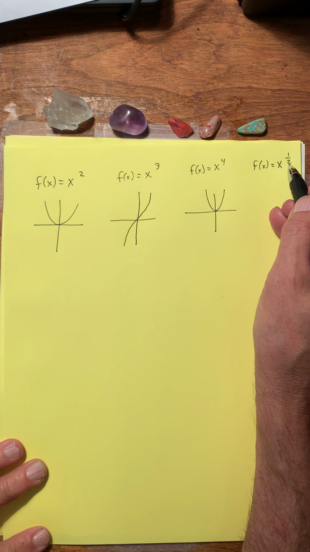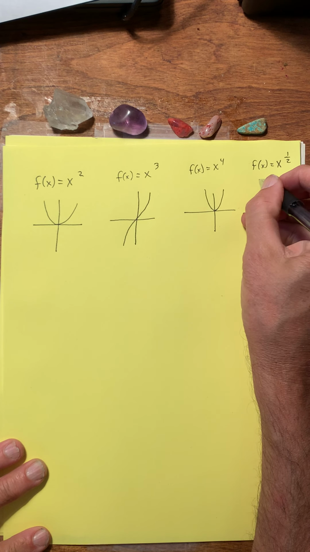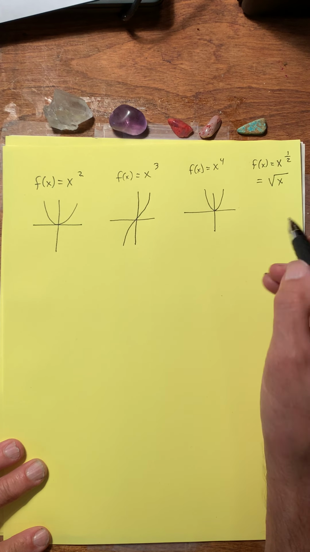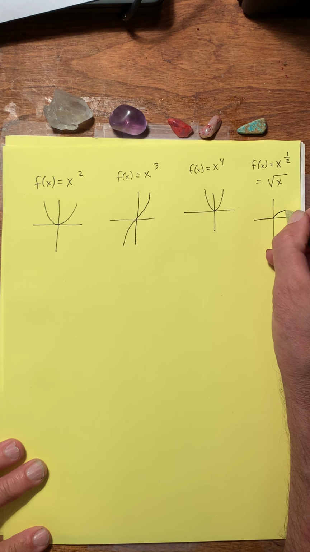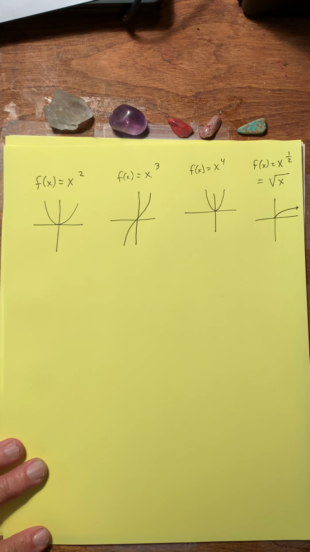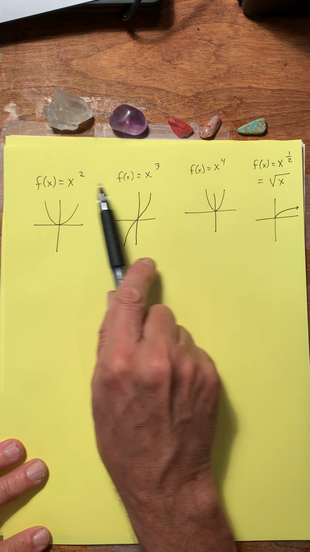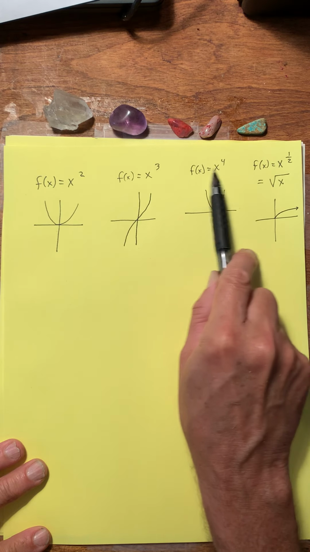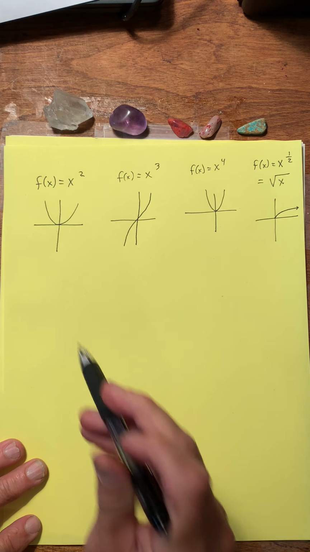You know now that since you've talked about rational exponents, fractional exponents, that something to the 1/2 simply means the square root of that thing. Remember what the square root of x looks like? Looks like this. Hey, notice something that is in common with each of these functions. x is the base. The exponent's changing. x is the base in these particular functions.